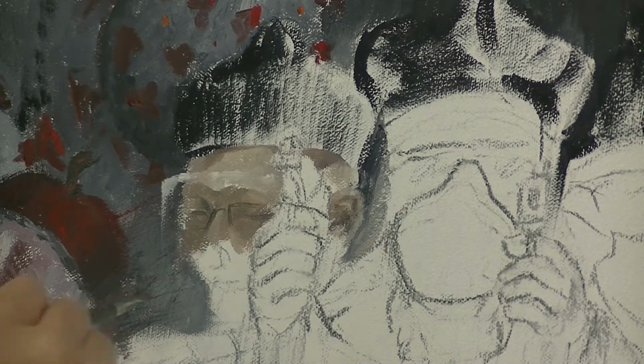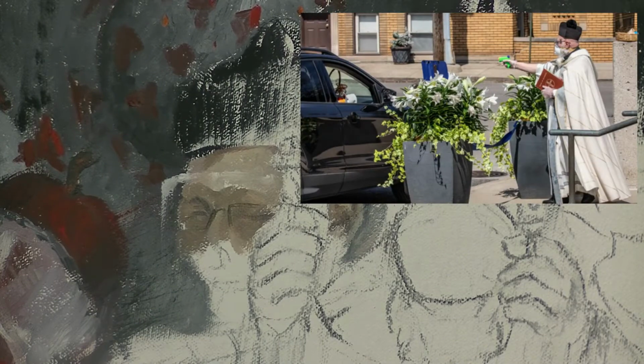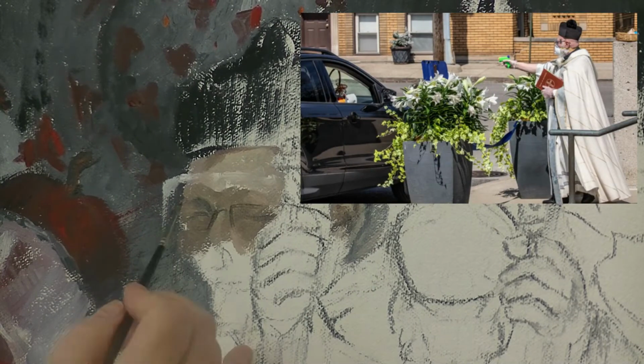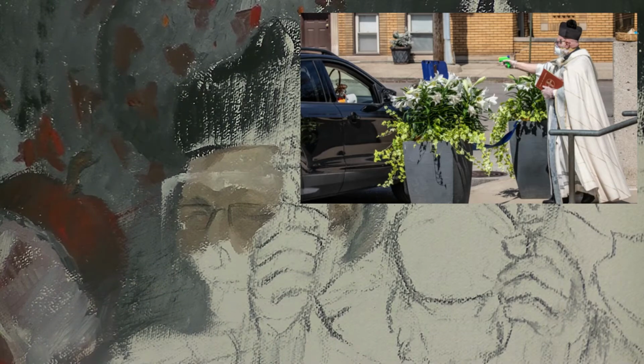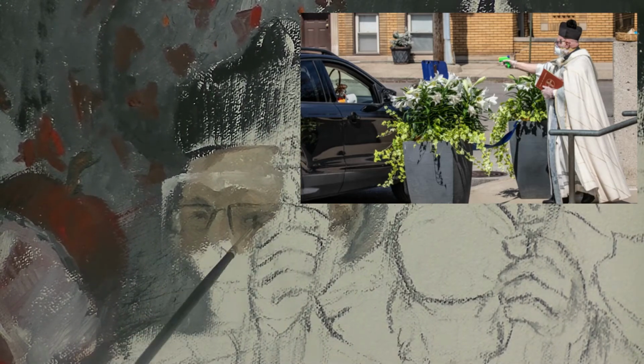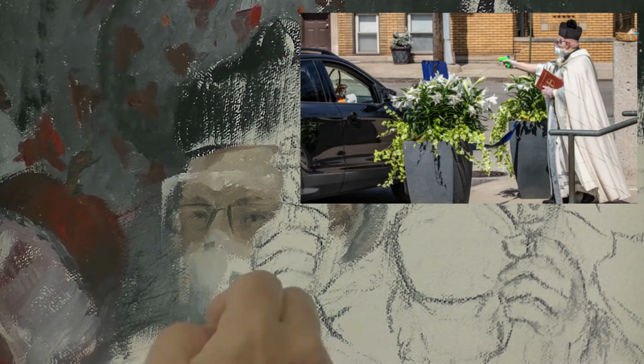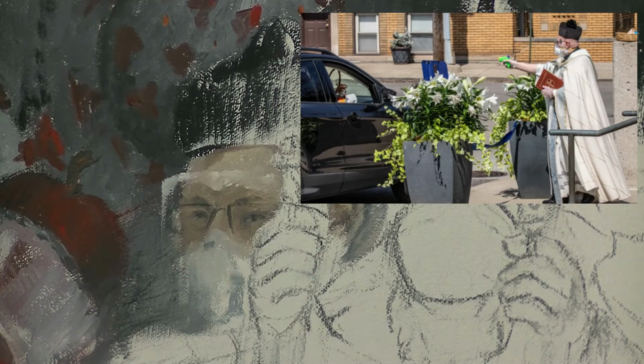So maybe you saw the Catholic priest when he was on the news. That's when I first saw it. He was standing out in front of his church, dressed with his mask and his shield on and some gloves. The people were pulling up in their cars, rolling down the window, and he was squirting the holy water in through the window onto the person. I just thought that was interesting, and I knew that I wanted to paint that. So he became the star of my painting.